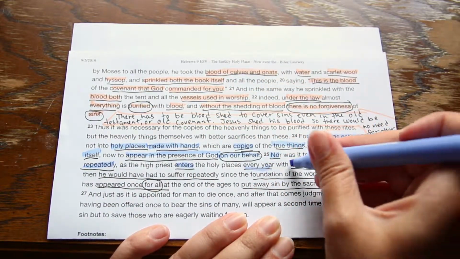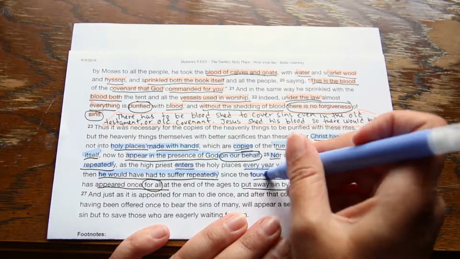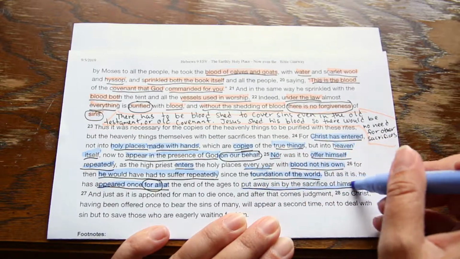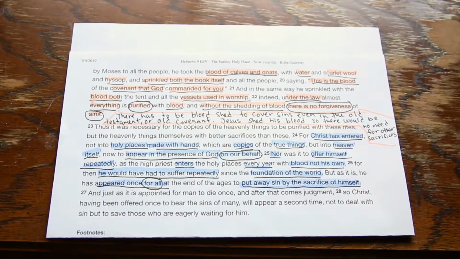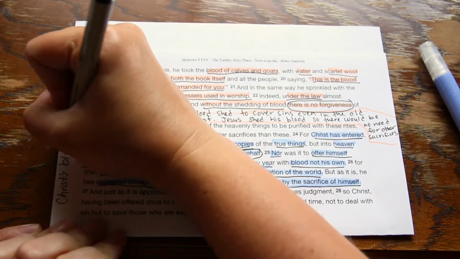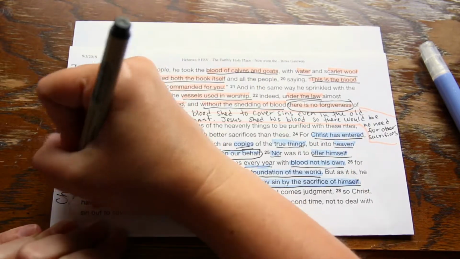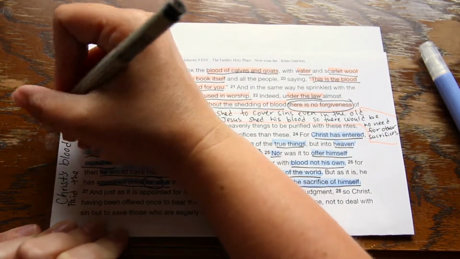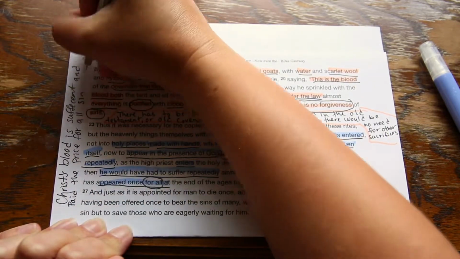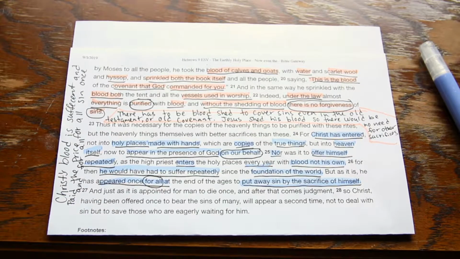So for this, I then took a highlighter and highlighted all the places that I underlined and circled. And then I took my pen again and I wrote, Christ's blood is sufficient and paid the price for all sin once and for all. And then I went on to verses 27 and 28, which are the last two verses. And I'm just going to read them and tell you what I highlighted.